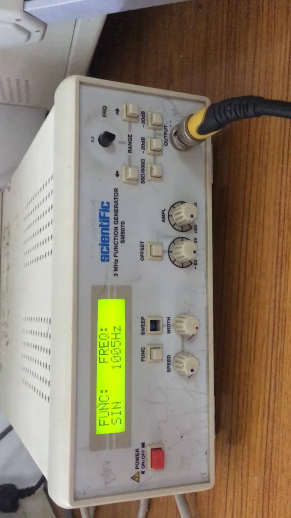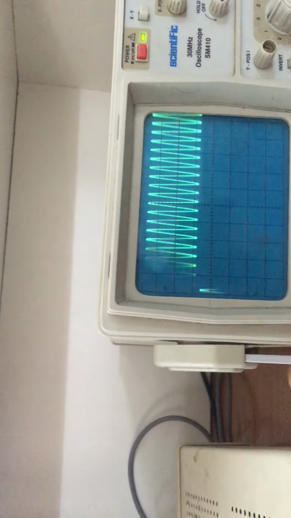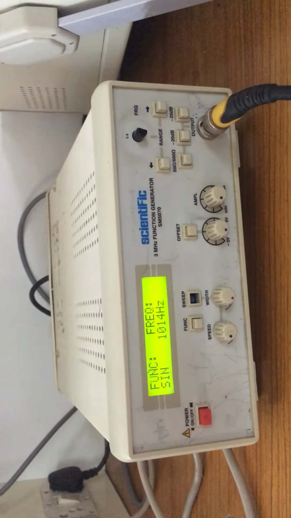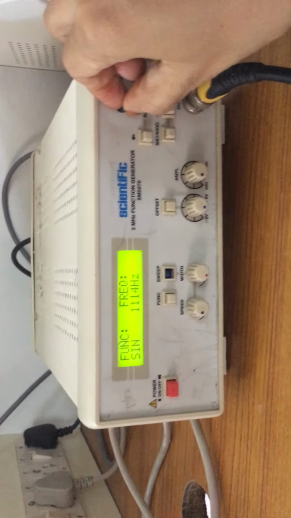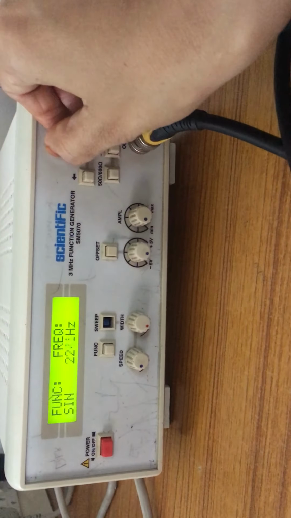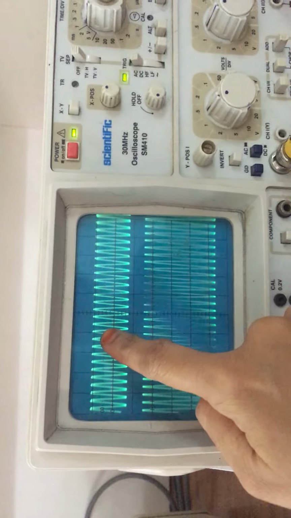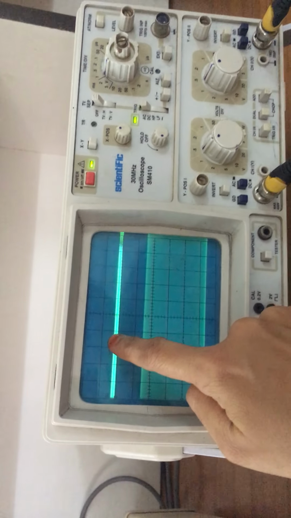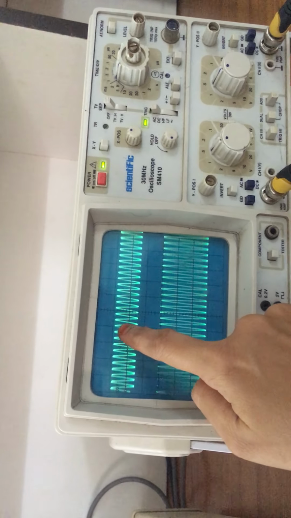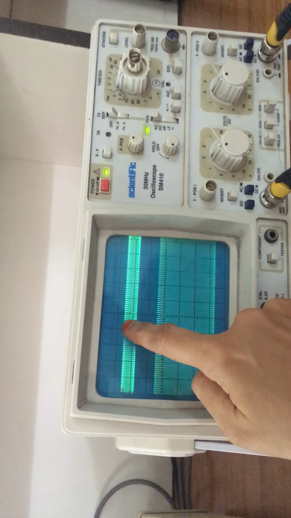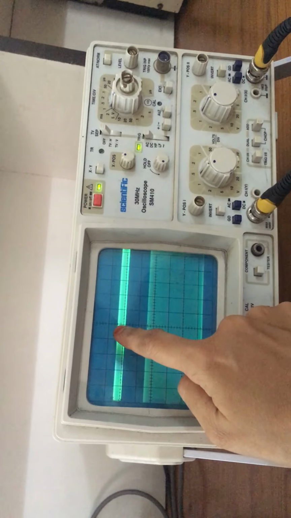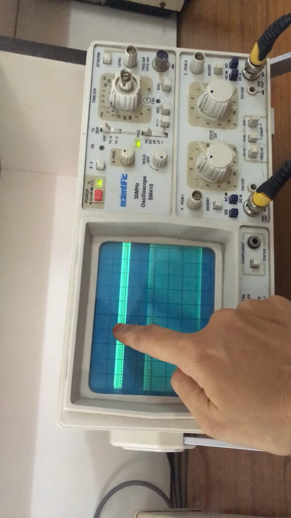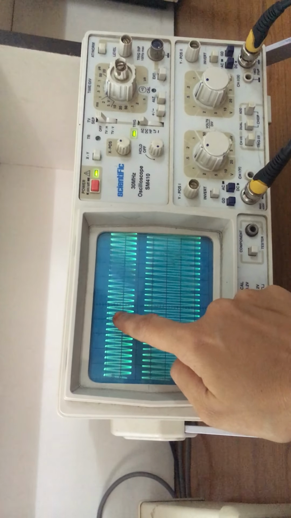Up to the cutoff frequency, the amplitude is similar to the previous value, but after the cutoff frequency you can observe the amplitude of the output signal is decreasing. As the frequency increases, the amplitude of the output signal decreases. That means at low frequencies we are getting the maximum amplitude.